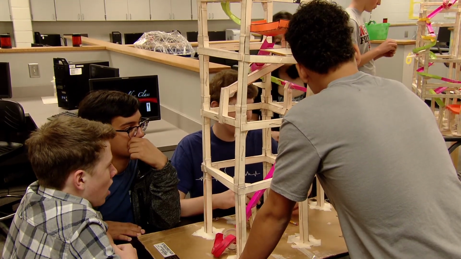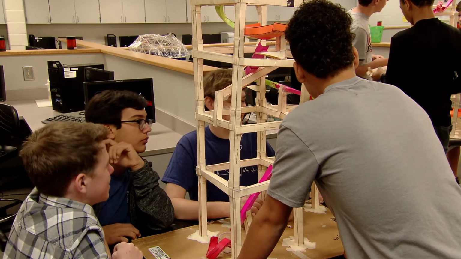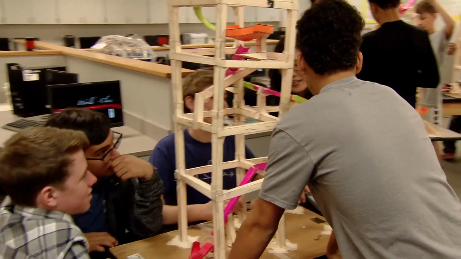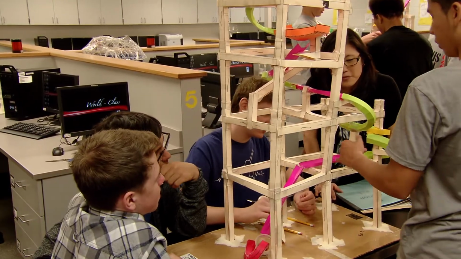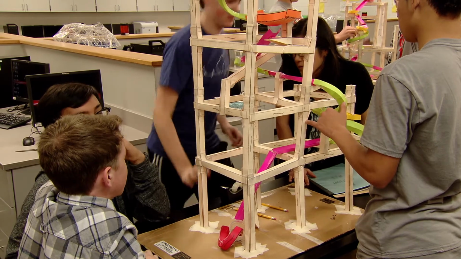All right. What are you guys adding? Do you see this though? Yeah, no, we noticed that earlier. So thoughts on how you guys can fix that? Oh, we can put like a support right here. I mean, it does need a support.